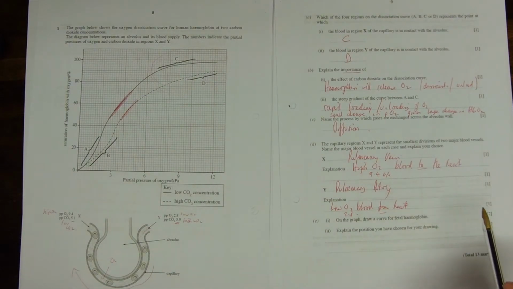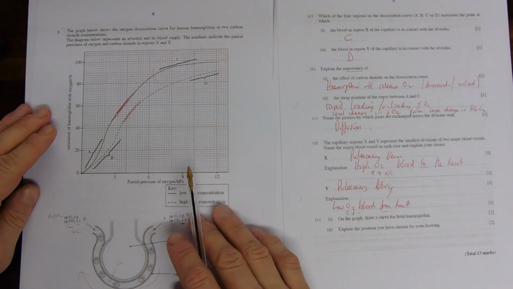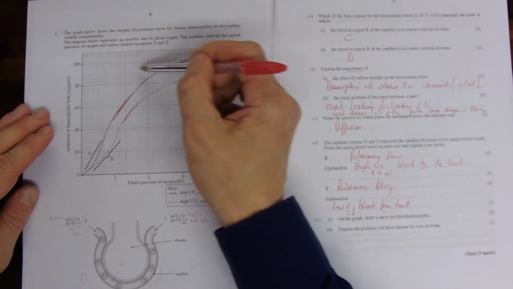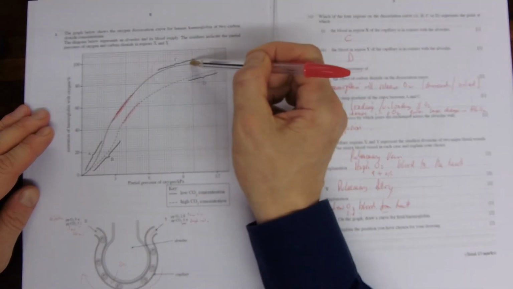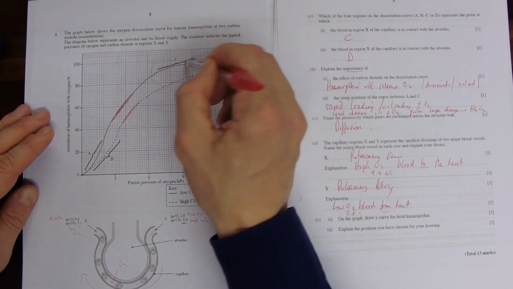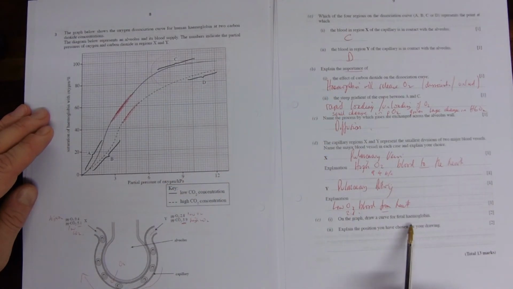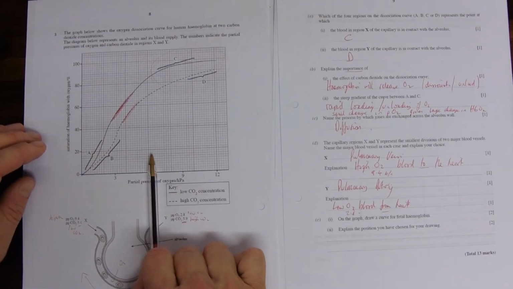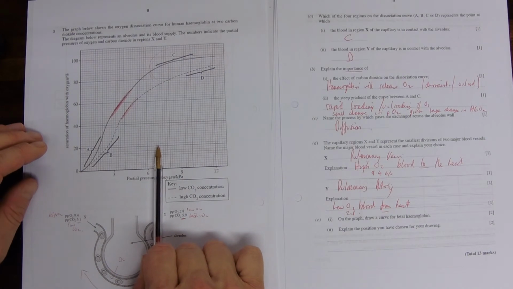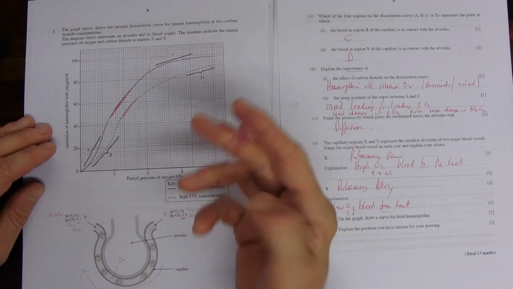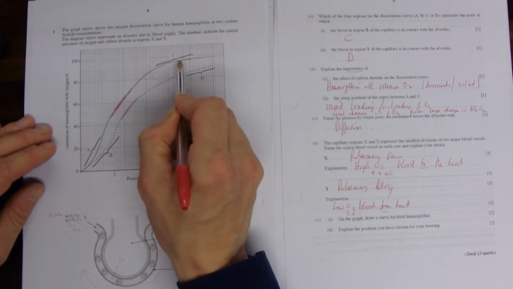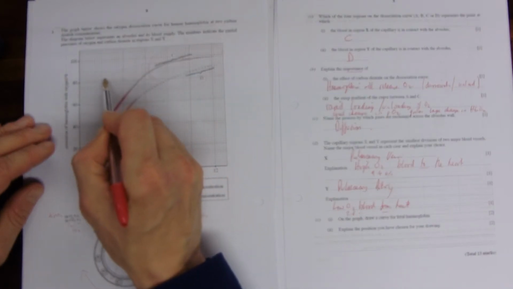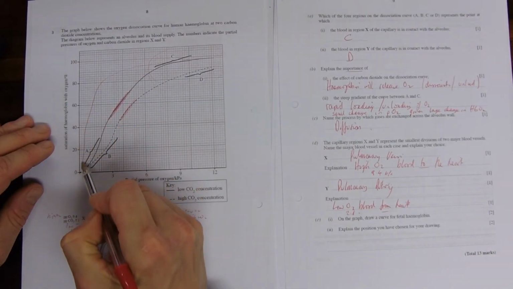On the graph, draw the curve for fetal hemoglobin, and it can't go higher than what we've got probably. Does it say where to draw it? Draw a curve. So I always remember it as left for llama, lugworm, little baby or fetus. So we're going to draw it left, so it doesn't matter exactly where we put it across here.